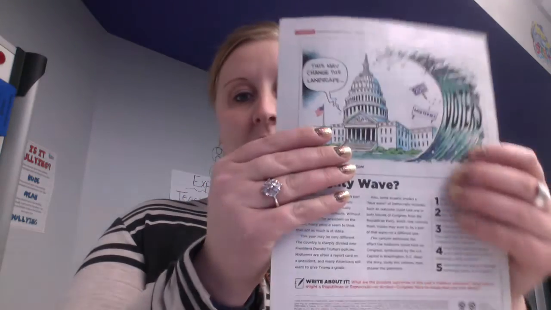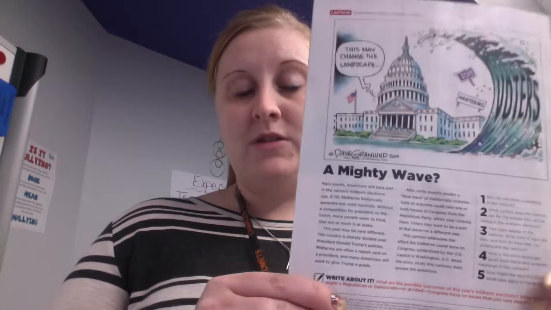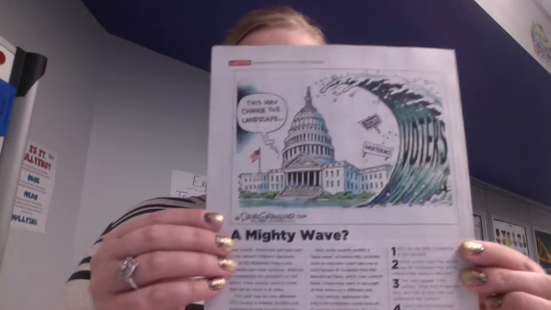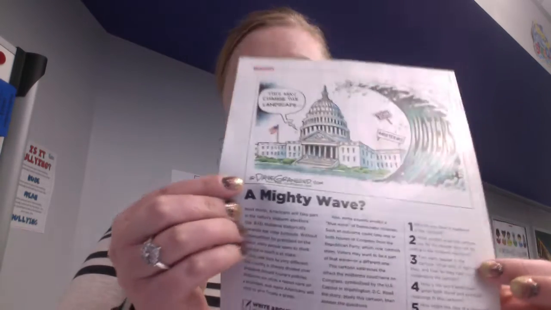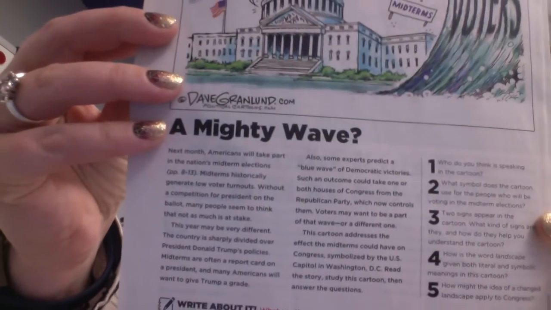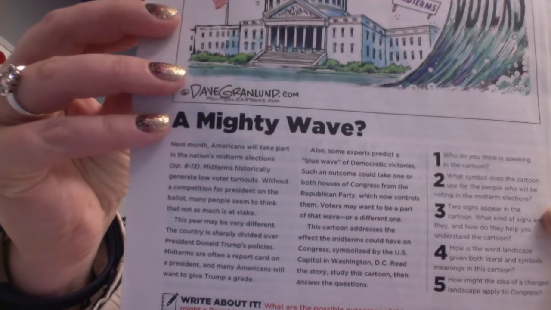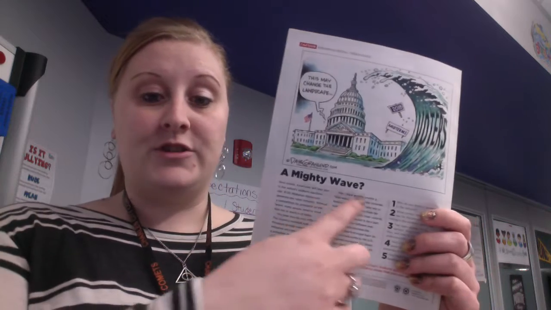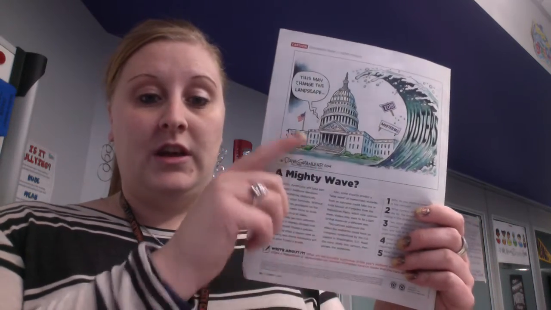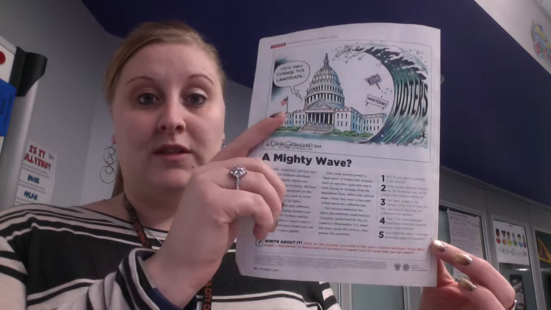The first one was Junior Scholastic magazine that you've read before, and the very back page. This was an article about a mighty wave. And this one used a structure of questions, questions about the topic, so almost the format of a quiz, so that after students read this portion, they were able to go ahead and answer those quiz questions.